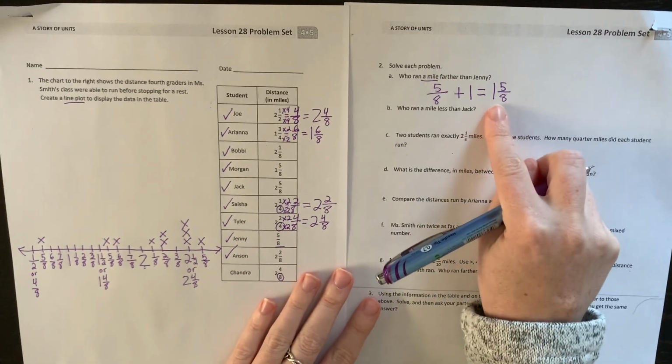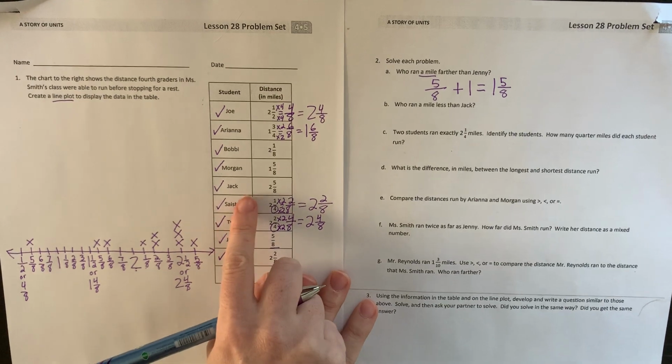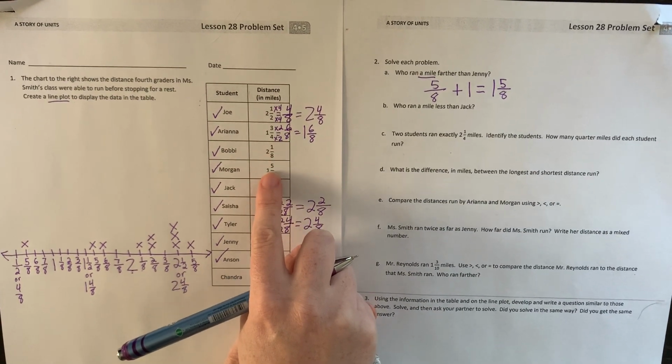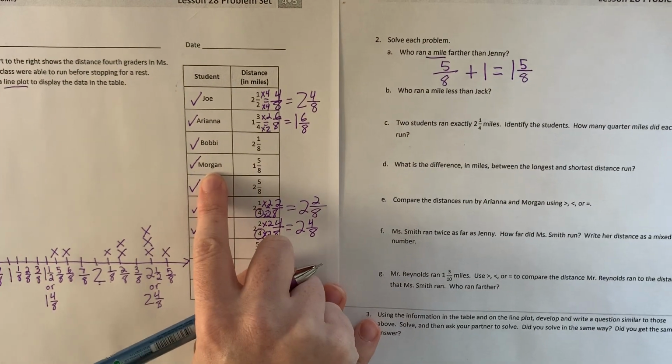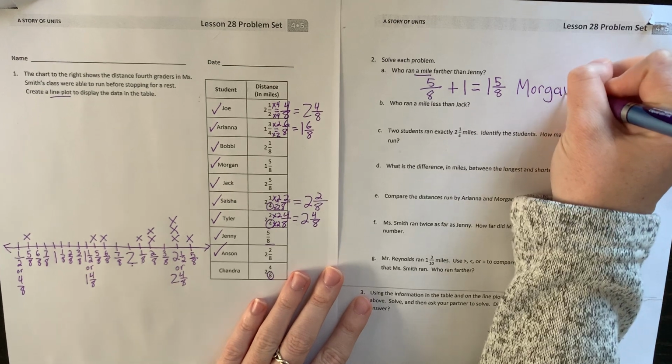So now I'm going to look at 1 and 5/8, and I'm going to go back to the chart. I'm going to say, who ran 1 and 5/8? So I'm looking, 1 and 5/8. Oh, got it. That was Morgan. So my answer is Morgan.